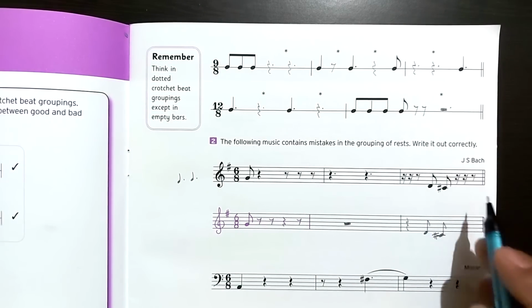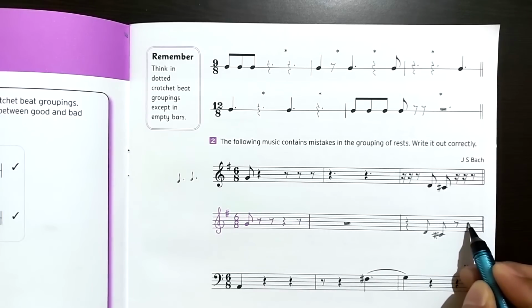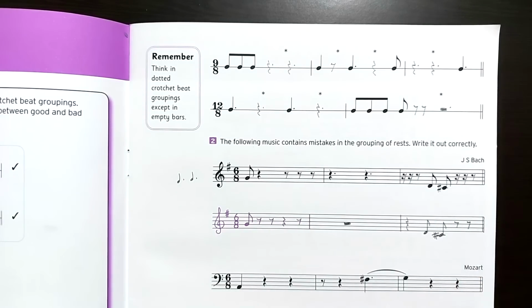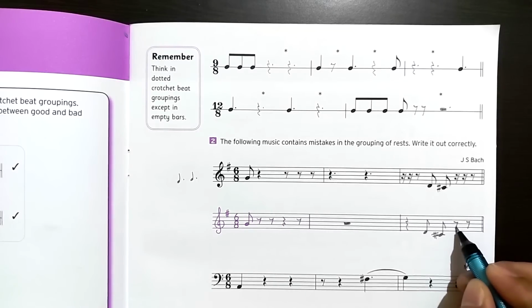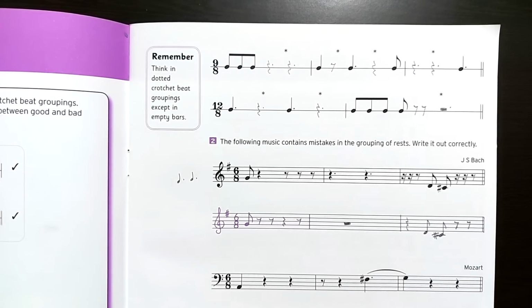So now we have to complete this as a quaver rest and then one more quaver rest. Remember that because this is a quaver beat, first we have to complete this beat as a crotchet beat, so we'll have to put this rest and then again put a dotted one, this one. Remember, the crotchet beat will not come here. This you have to break into 2 quaver rests.